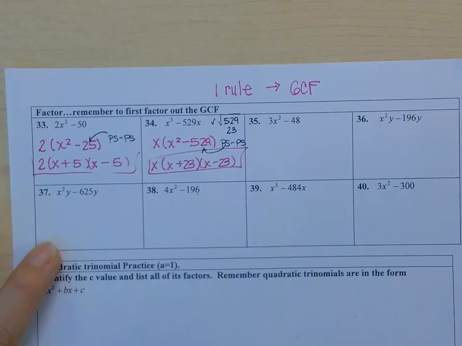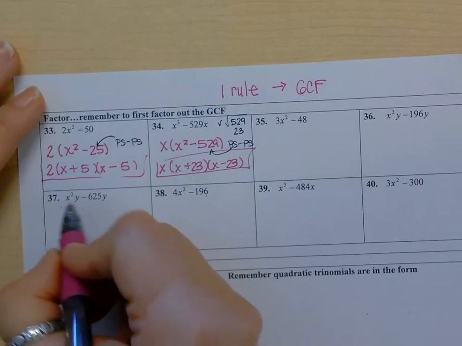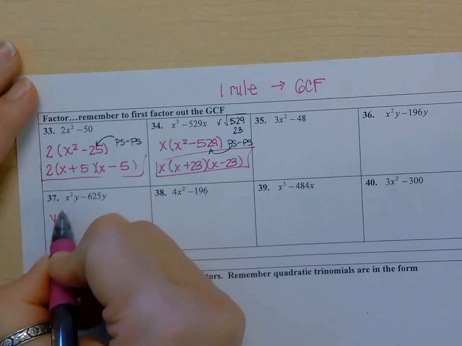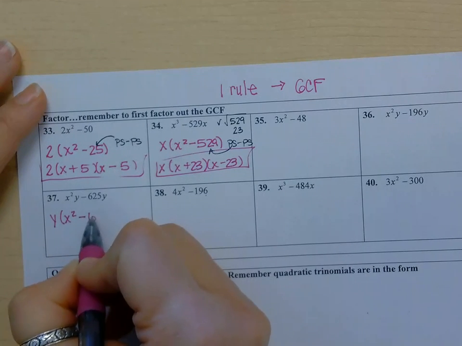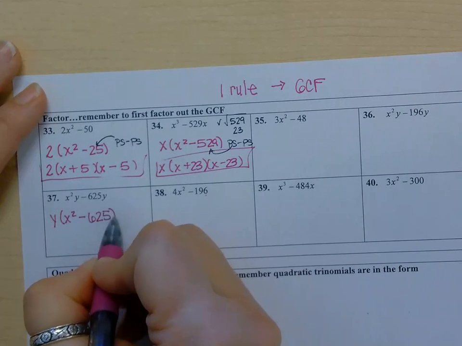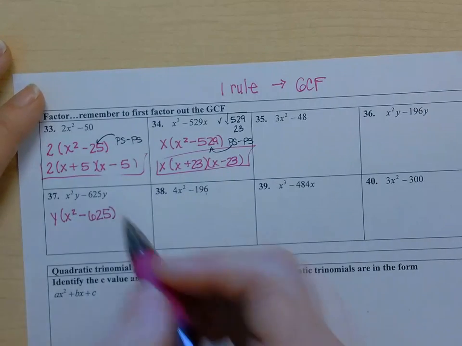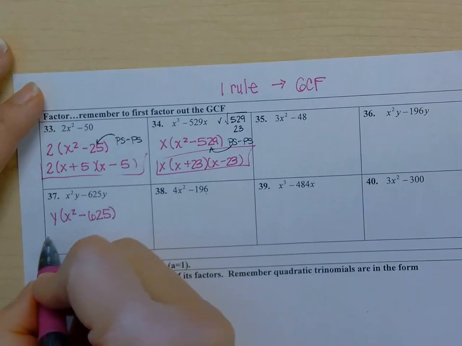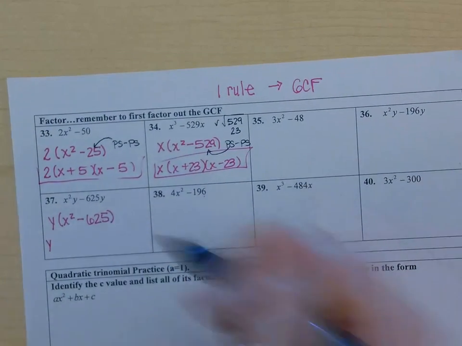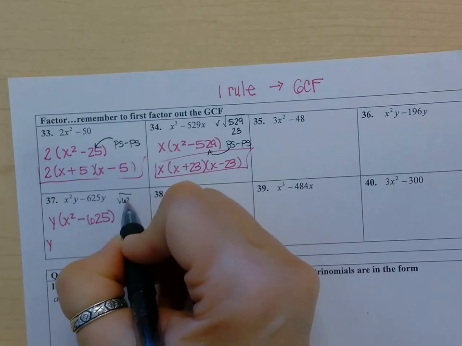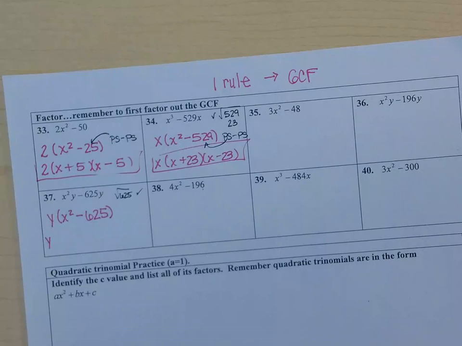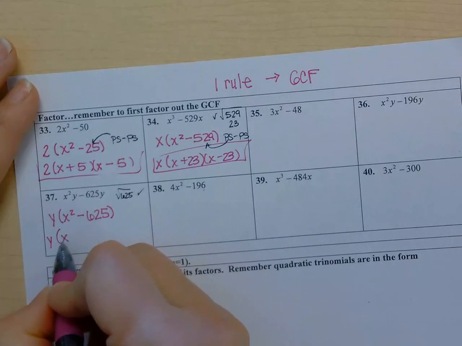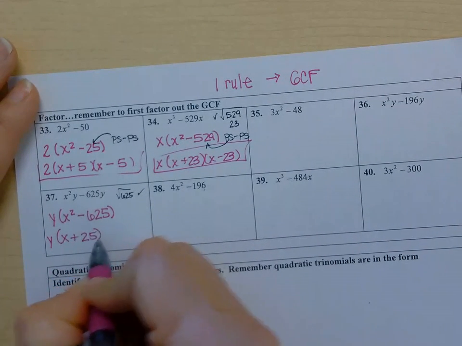So on 37, I'm looking, and I have a GCF of y. And if I factor it out, I have x squared minus 625. And 625 is a perfect square. You can check it the same way. You're going to put the square root of 625 in your calculator, and it checks. It's a perfect square. It's 25 times 25. So I have x plus 25 and x minus 25.